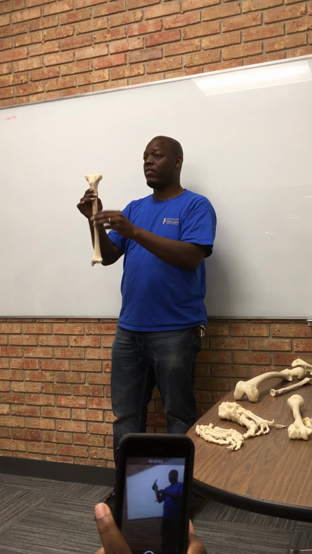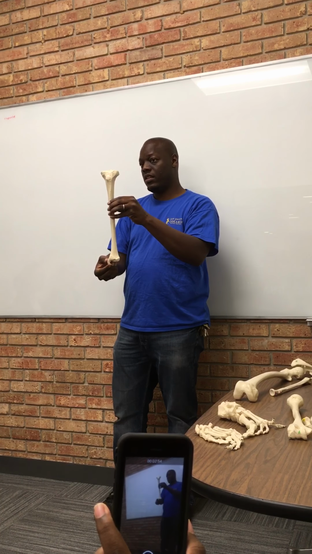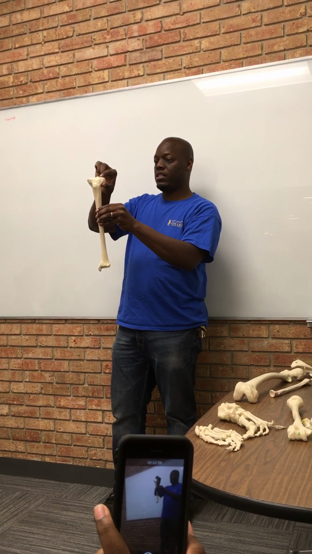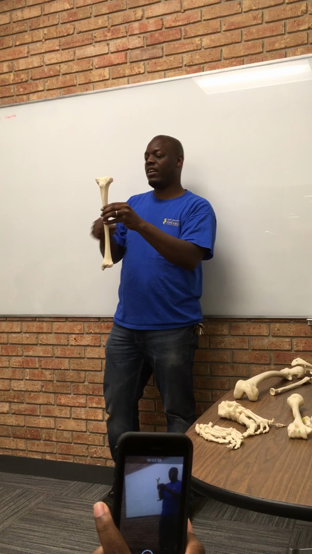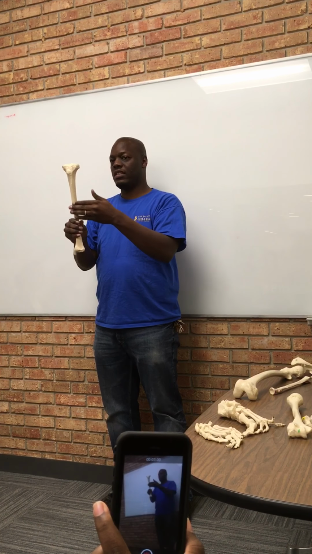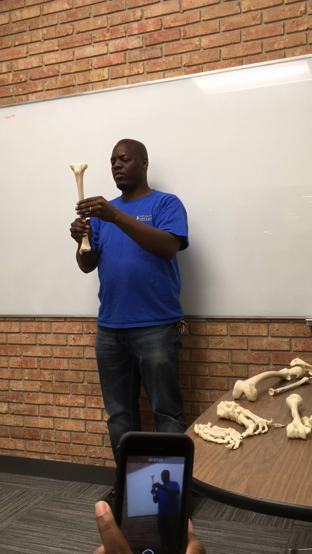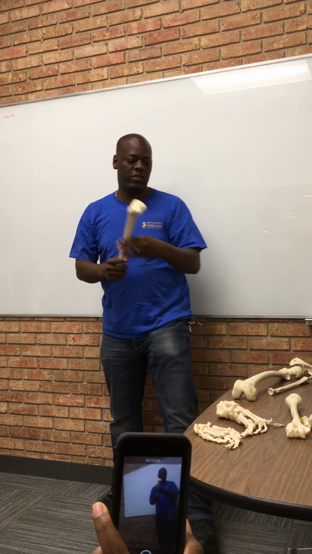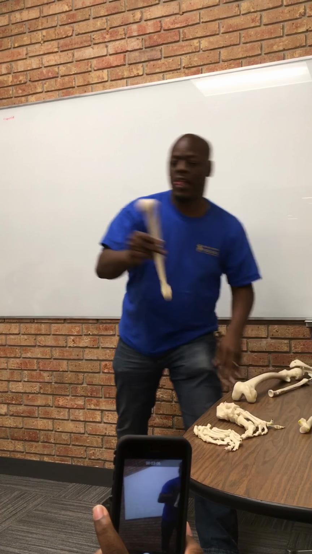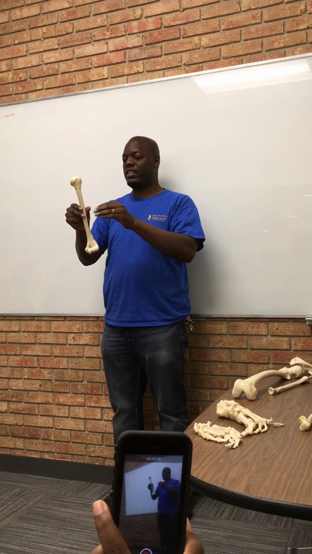Watch this carefully. You said this is medial malleolus. So what's this? Lateral condyle. Good. What's this? Anterior crest. You don't need no review. Watch this.